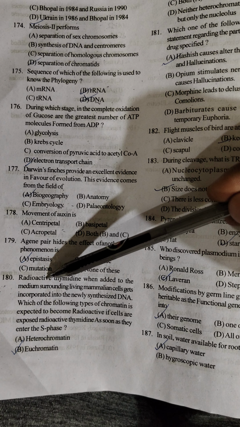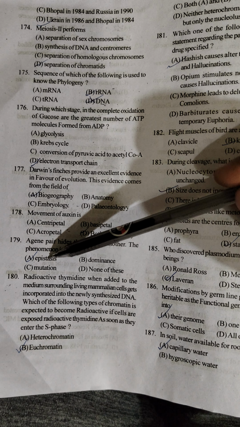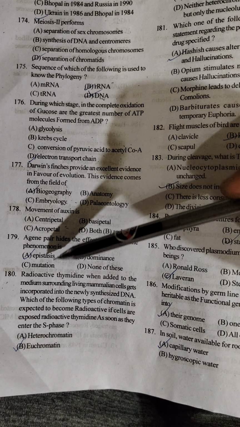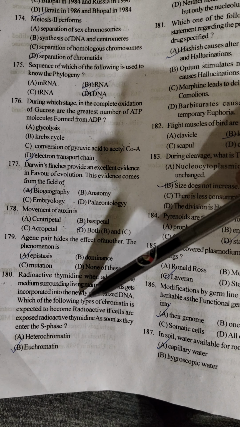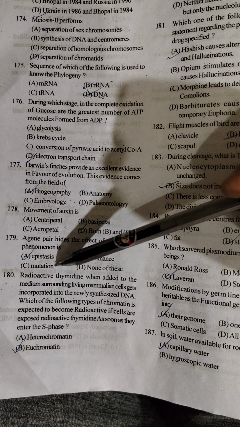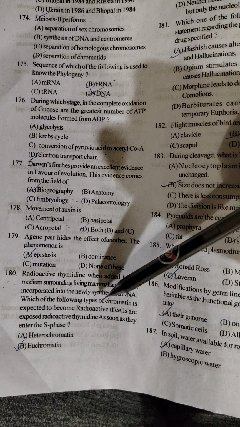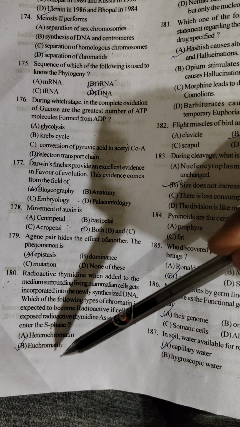एपिस्टासिस और म्यूटेशन कंफ्यूज होना है ना, तो मेरे हिसाब से तो एपिस्टासिस तुम चेक कर लेना. ठीक है. Radioactive thymidine when added to the medium surrounding living mammalian cells gets incorporated into the newly synthesized DNA. Which of the following types of chromatin is expected to become radioactive? Cells are exposed to radioactive. क्या है ये? यूक्रोमाटिन आंसर होगा. ठीक है, अच्छे से देख लेना ये क्वेश्चन को तुम.